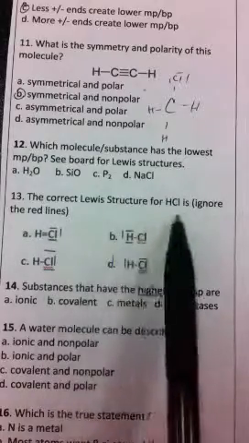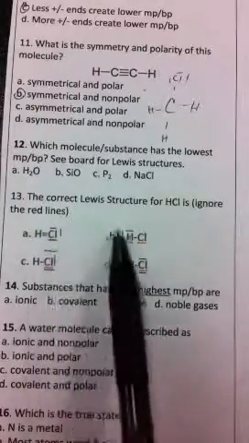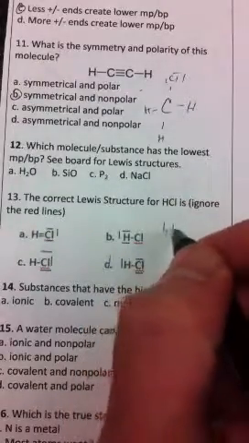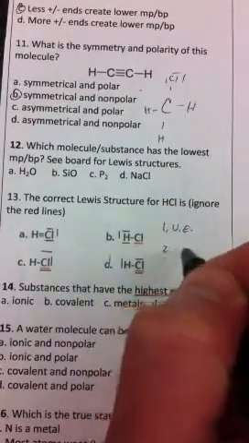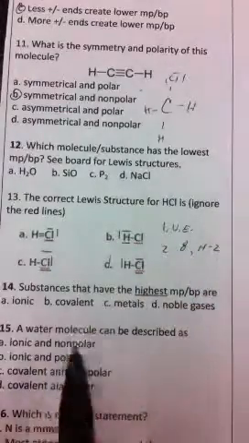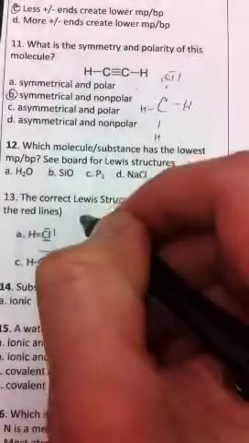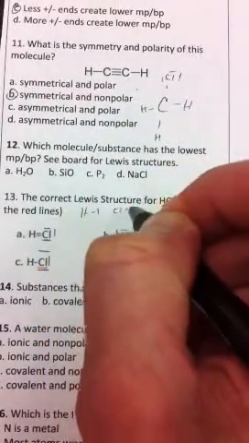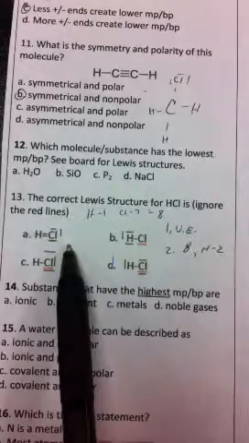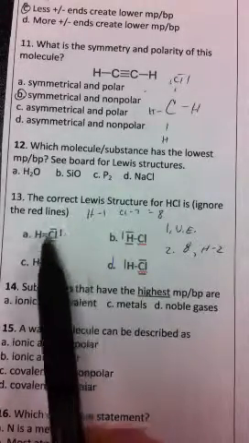The correct Lewis structure for HCl is, and so for your Lewis structure rules, you have to determine the number of valence electrons, and everybody wants an octet except for hydrogen. It wants 2. Hydrogen's in group 1. Chlorine's in group 7, so you can only show 8 valence electrons. 2, 4, 6, 8, 10. That rules that one out.